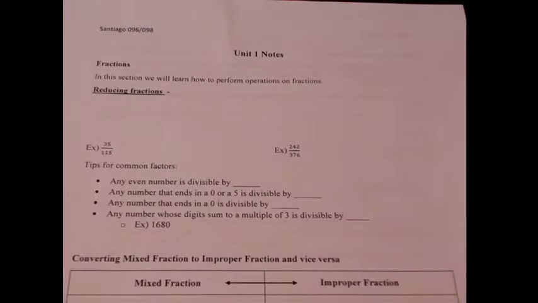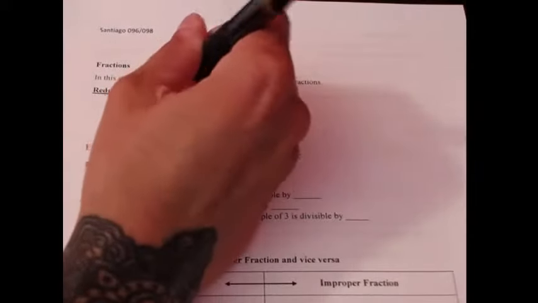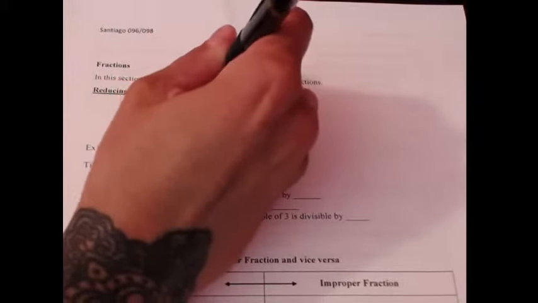Reducing fractions. So when we think about reducing fractions, we think about the word simplify.